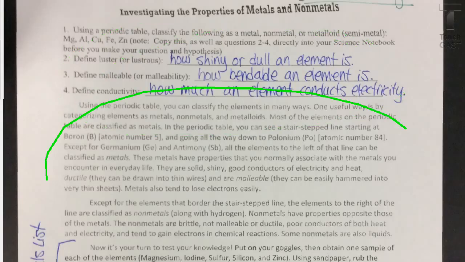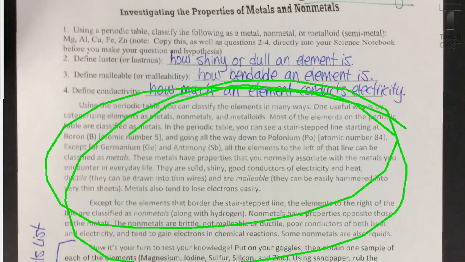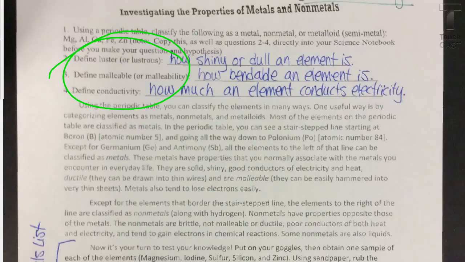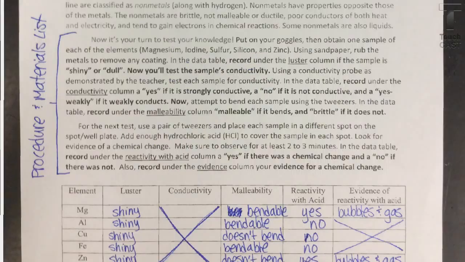The next section right here, these 2 paragraphs, are the information you need to read to understand this lab. It explains what the periodic table is and all the elements and how the elements are classified, and it talks about the fact that elements are classified according to their properties. We are going to be looking at the 3 properties listed right here today. Scrolling down here, we're going to be going through the lab as quickly as possible.